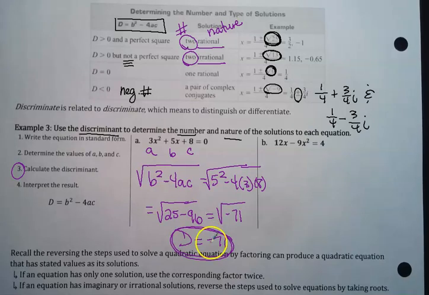All right, so if our discriminant is -71, that falls in this category, right? It's a negative, it's less than 0. So we're going to have a pair of complex conjugates, or 2 complex conjugates, is our answer here. That's the number and nature of the solution for that problem.